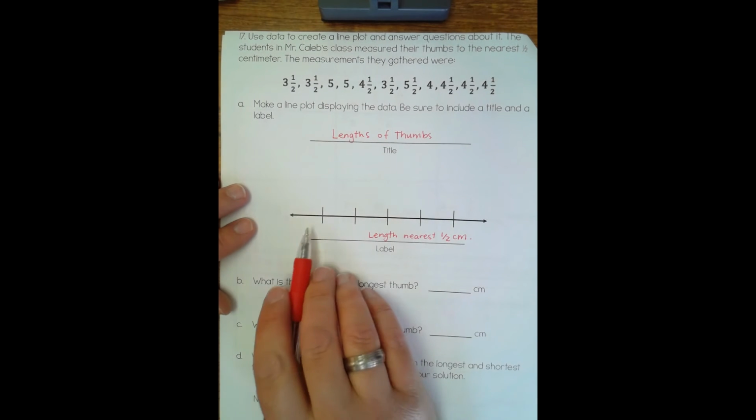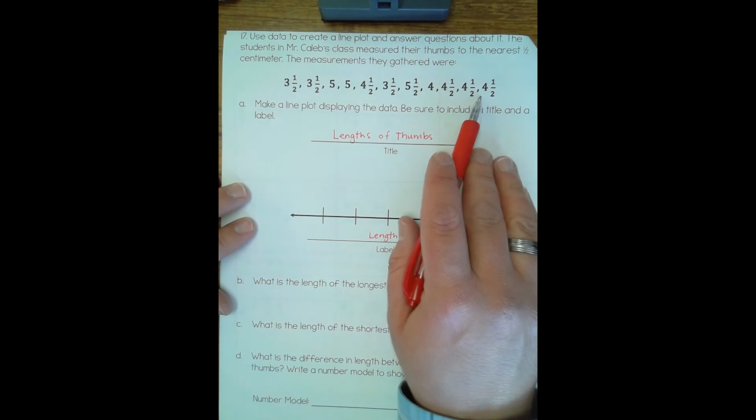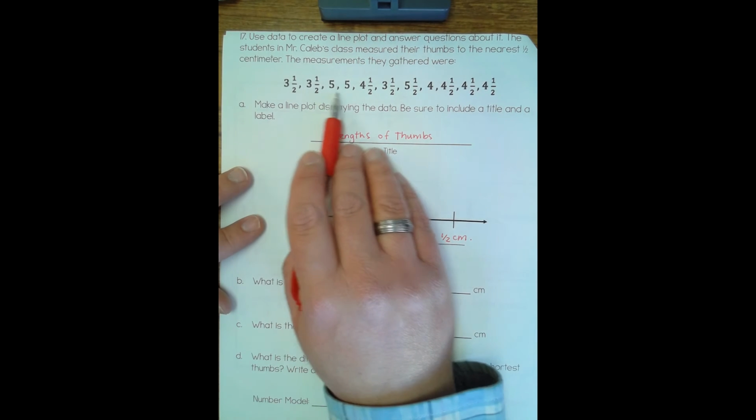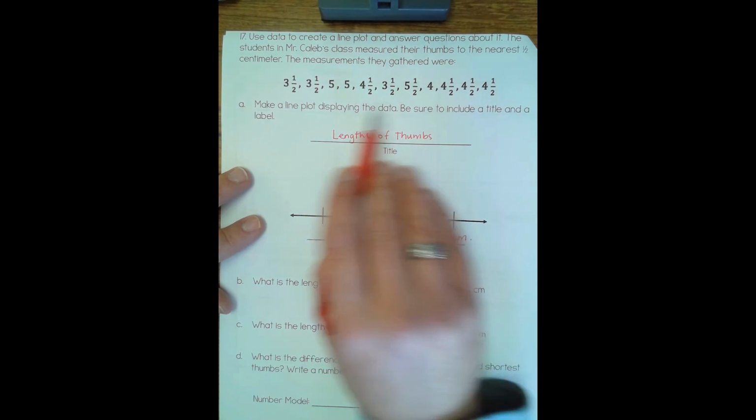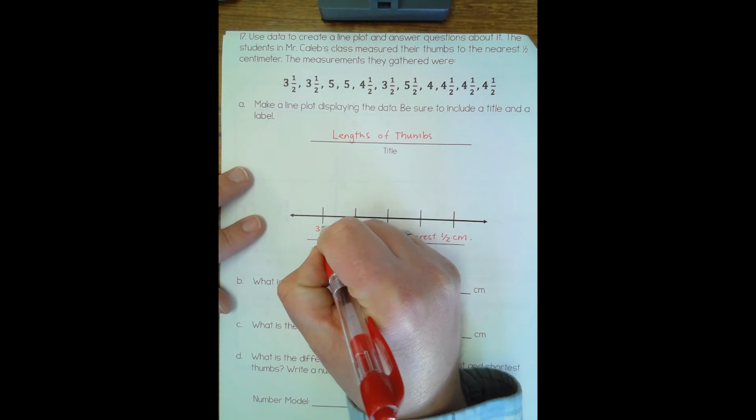So now we got to decide what numbers to put on these lines. So we got to look at all our data and look at what number we have as our smallest number and then go from there. So if I'm scanning all these numbers, the smallest number I have is 3.5. So I'm going to go 3.5, and that's going to be our shortest thumb data point.